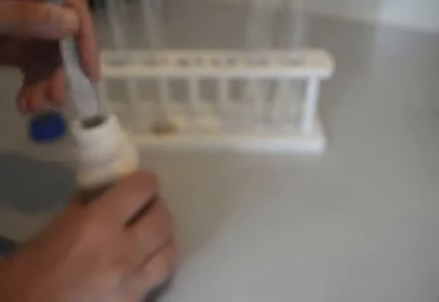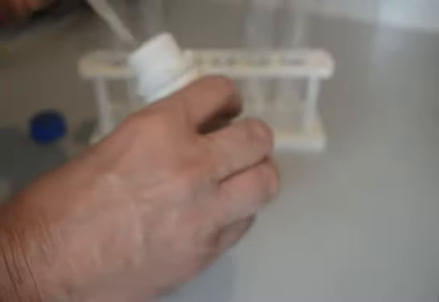What we're going to be doing is a precipitating reaction where we're going to put the two compounds into a solution and they're going to dissolve and form a clear liquid.